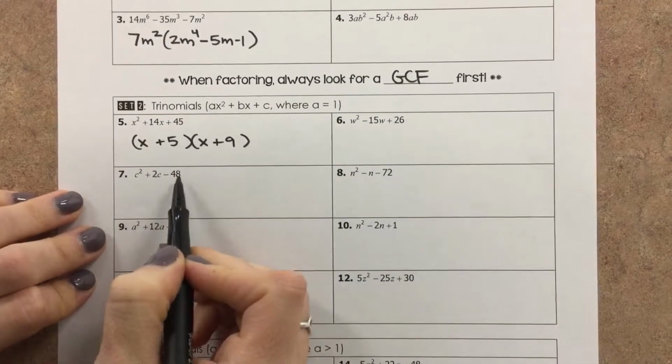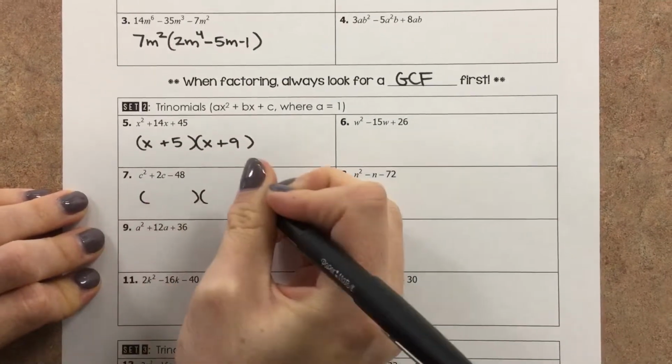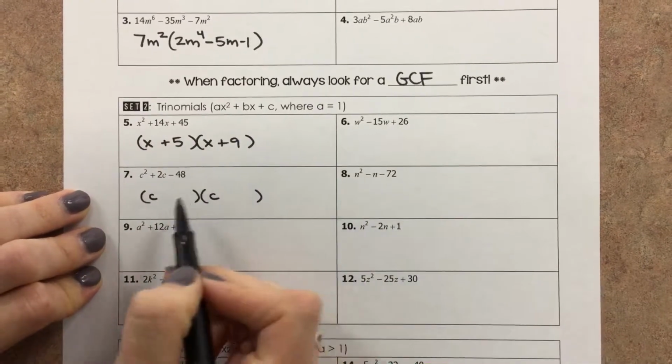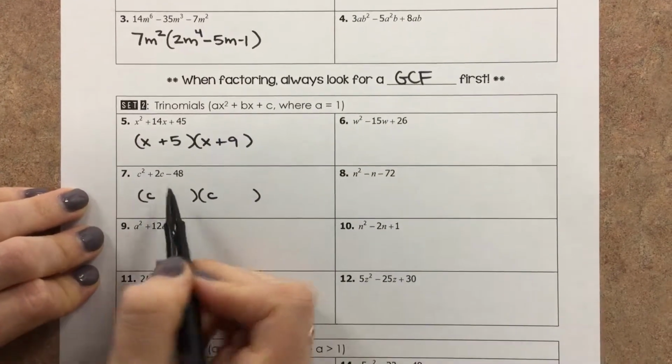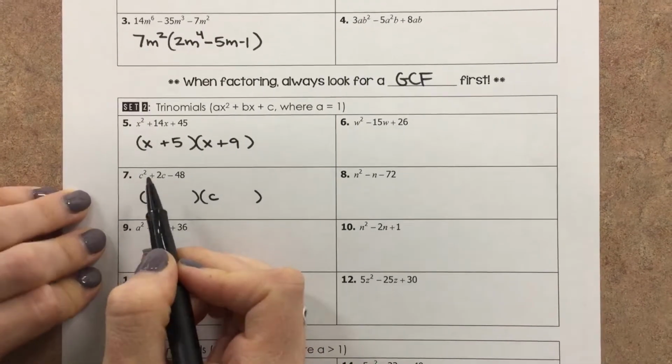Next one. No GCF, there's nothing that all 3 of these have in common. So you go right into your factoring. Your C squared would be C times C. And then this missing constant, these values are supposed to multiply and give us a -48, and they are supposed to add up and give us a +2.